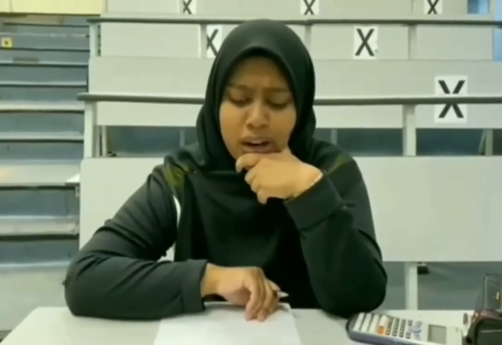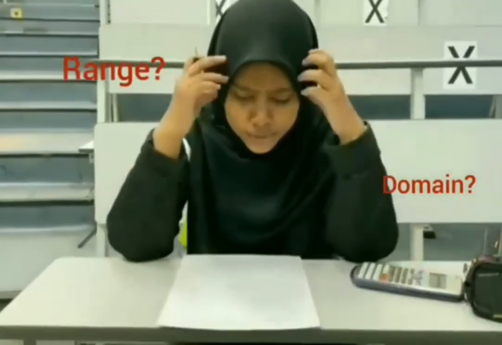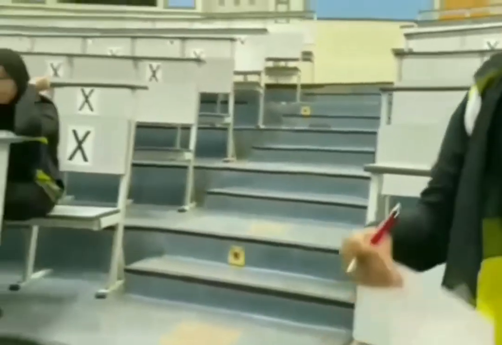Question. I don't know how to solve this question. How to state the domain? How to state the range? I don't know. Oh my god. Guys, can you help me to answer this question? Yes, of course we can.